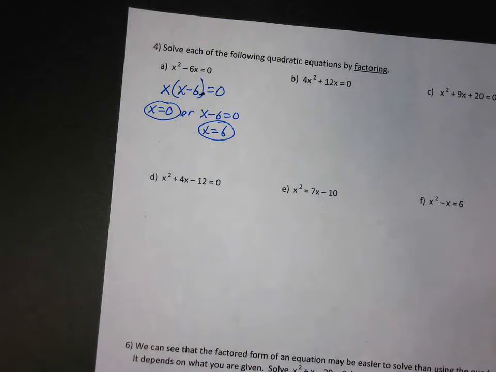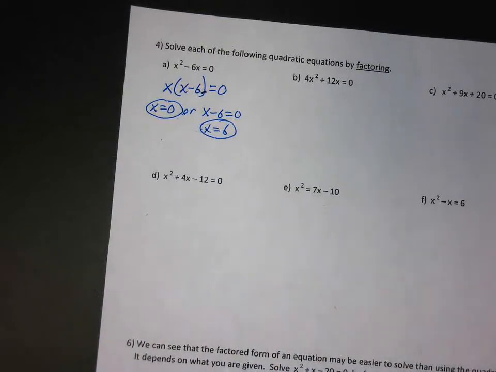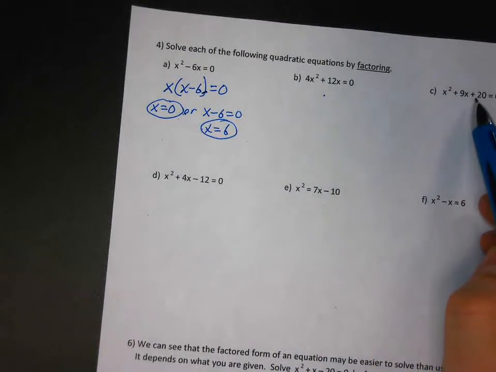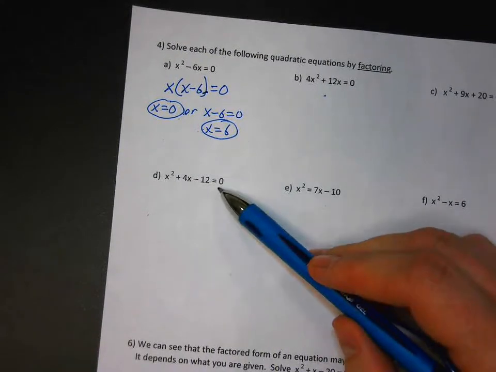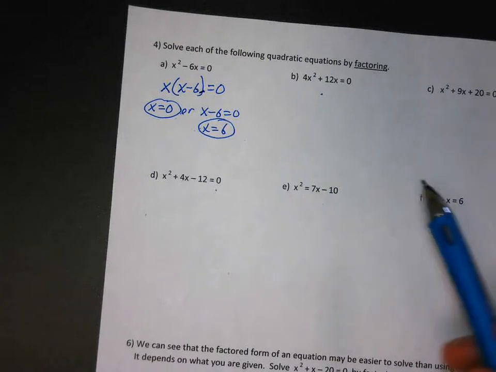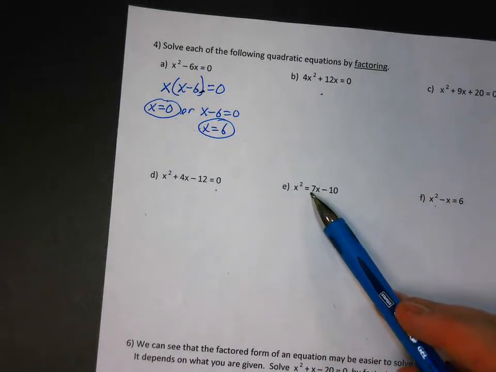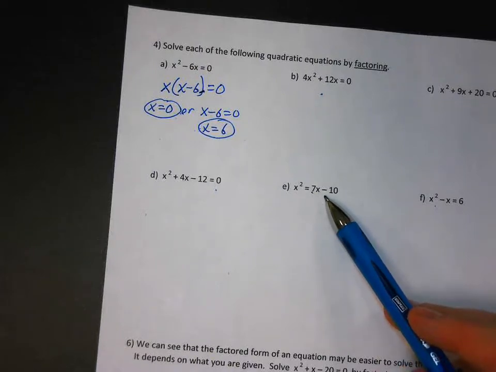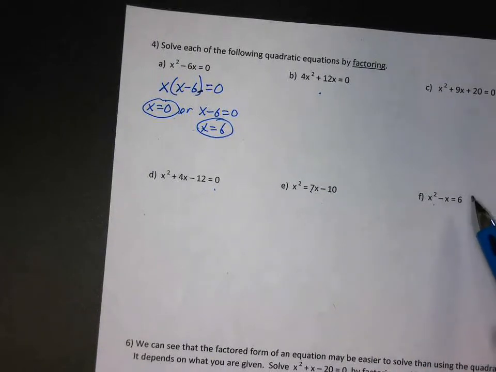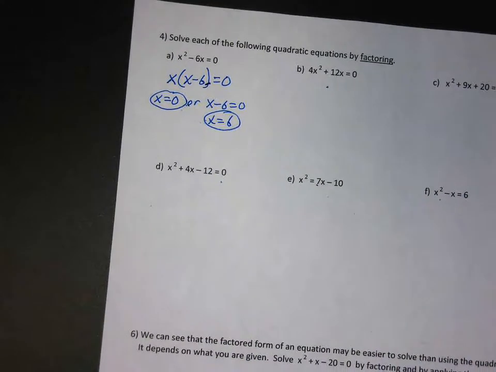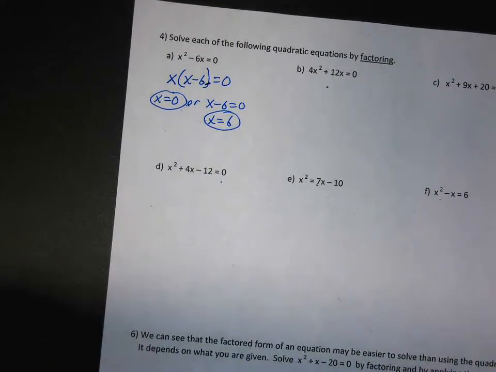And I should mention that you have to get the equation equal to 0 first, so you can apply the zero product principle. So B and C are already good because they're equal to 0. D is good, but E and F, notice how they're not equal to 0 yet. So in part E, you need to subtract 7x and add 10. And in part F, you need to subtract 6. So you get them equal to 0 first. Okay, I'll put the answers up, so pause the video.